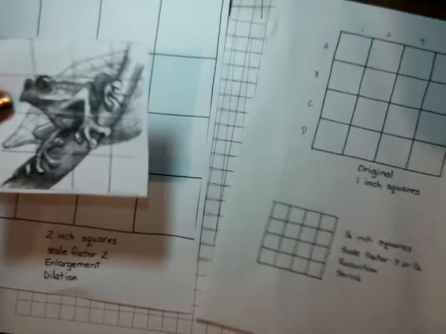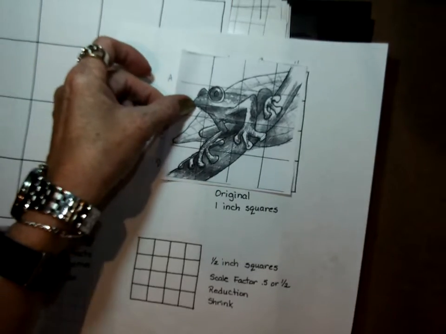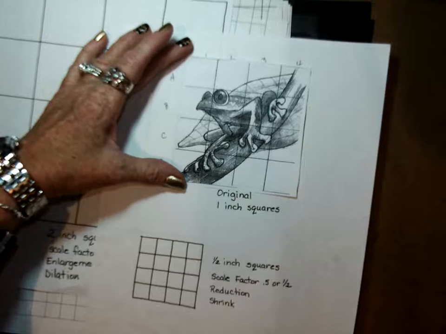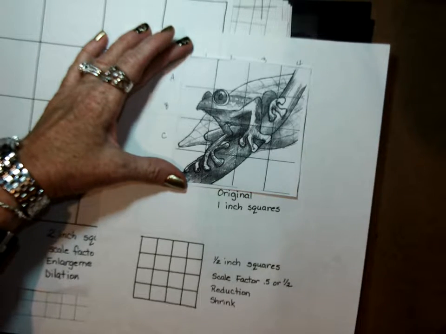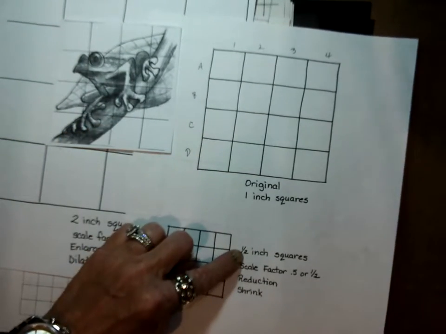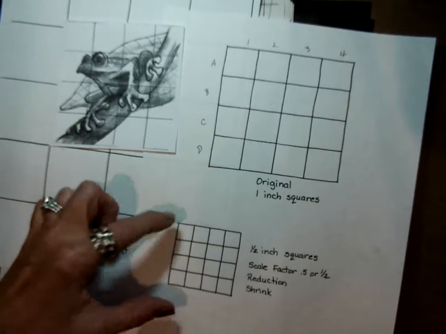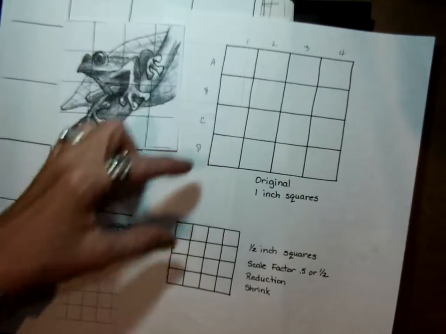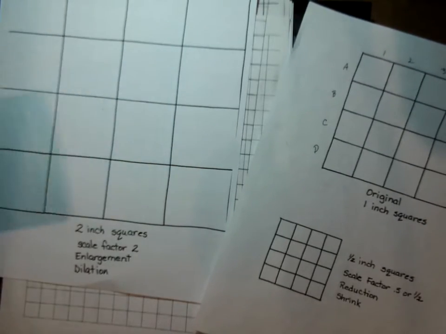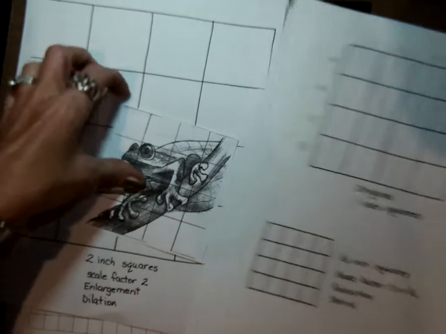So what I'd create, this frog is here, it's the same size. But if I want to reduce it in size, instead of making these an inch, I make them a half inch. And it actually is 1/4 the size of this. But it works the same way. Or if you want to enlarge it, then it goes here. But dilation is the actual term when I taught in school.